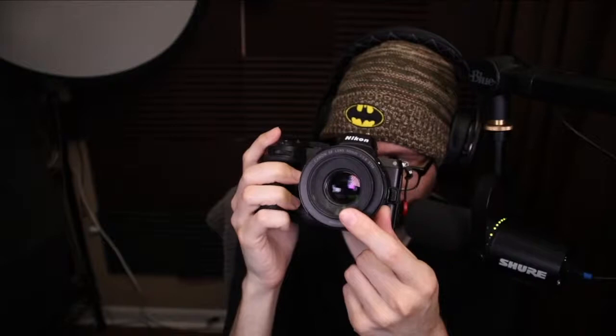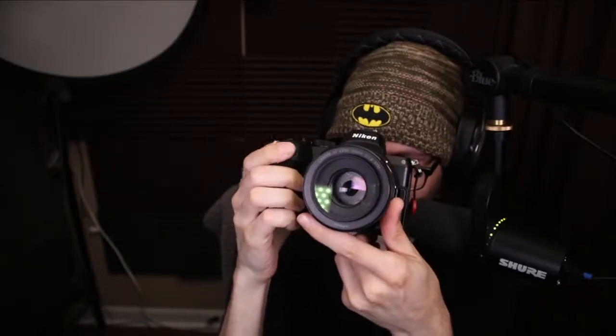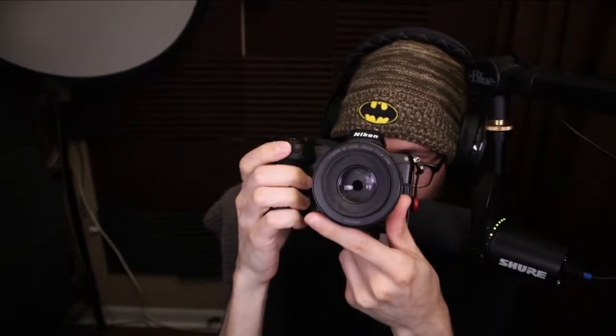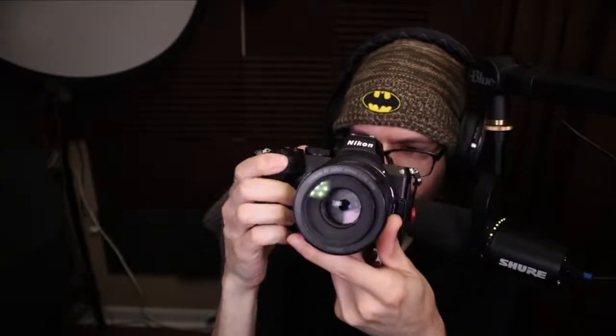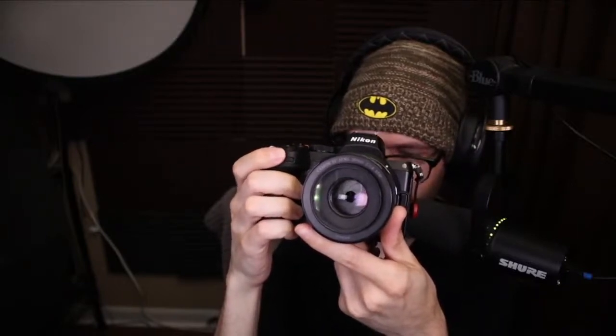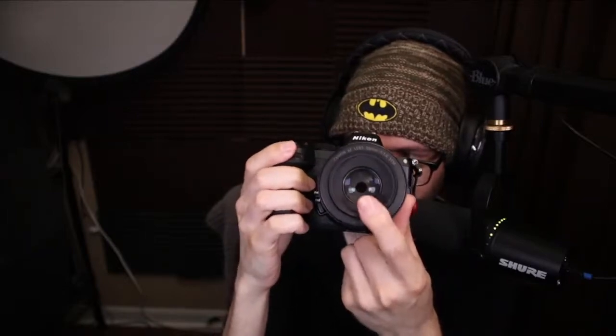Put it closer to my face. And then if I adjust, see how it goes to a certain size, but it doesn't get any smaller? At that point, it stops at f5.6 and stays at that size.